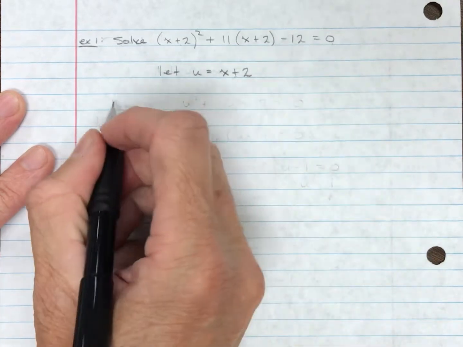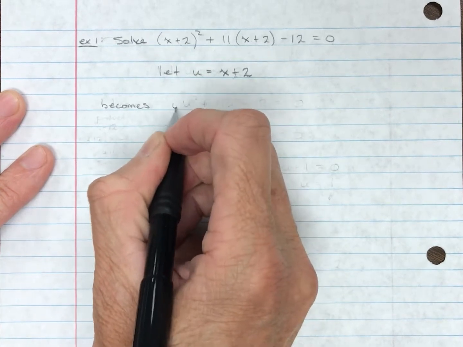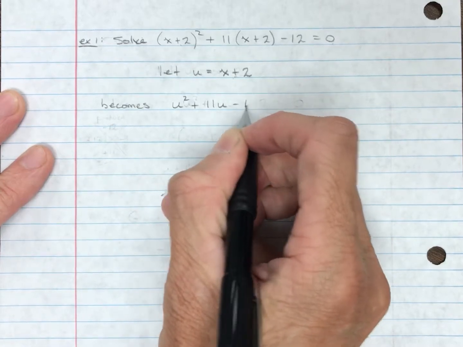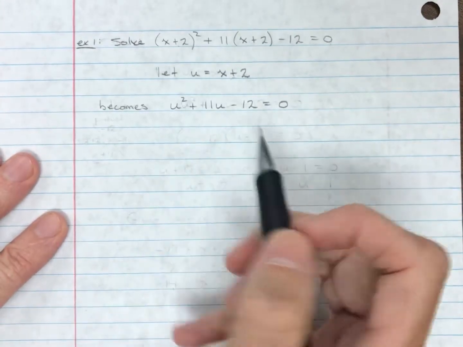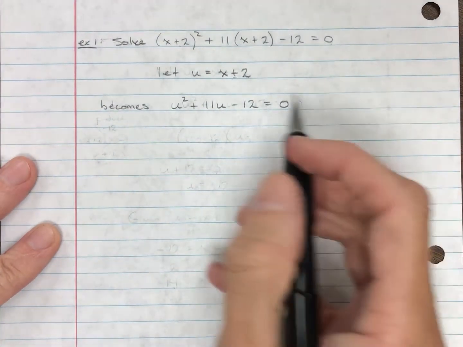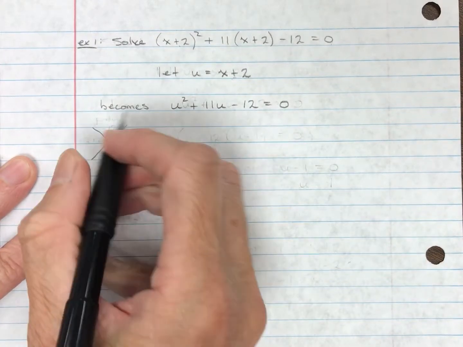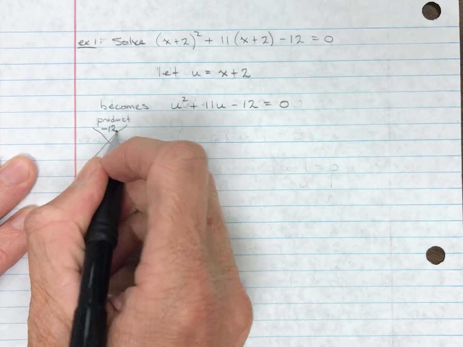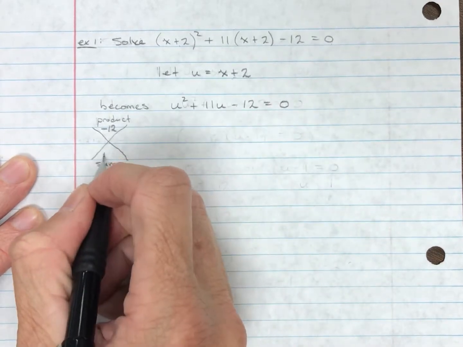So let u equal x plus 2, and the equation becomes, as we saw before, u squared plus 11 times u minus 12 equals 0. Now, again, this is a quadratic set equal to 0. We can solve it. Usually when I see something like this, the question is, is it factorable? We need a product of negative 12 and a sum of positive 11.